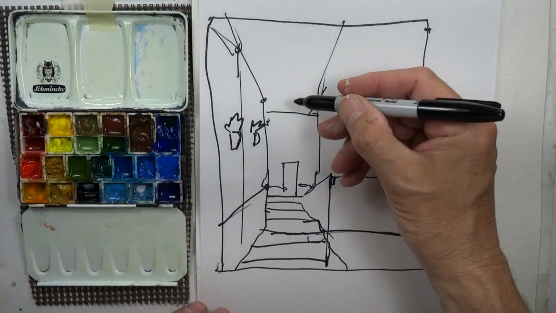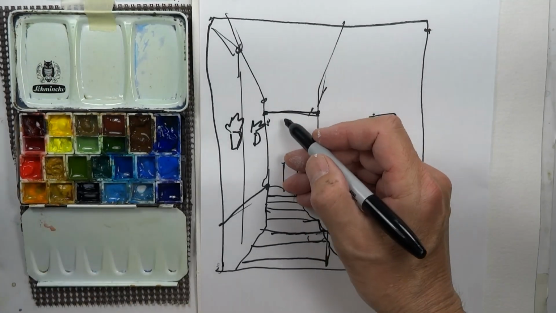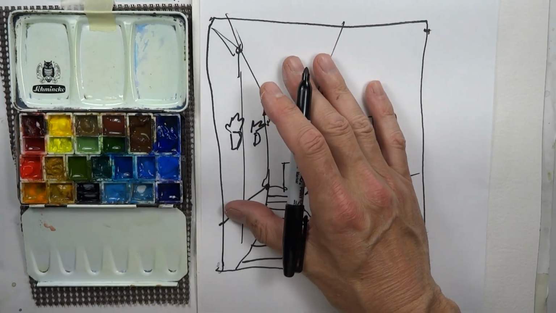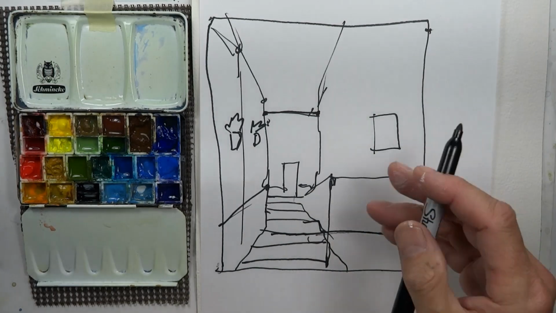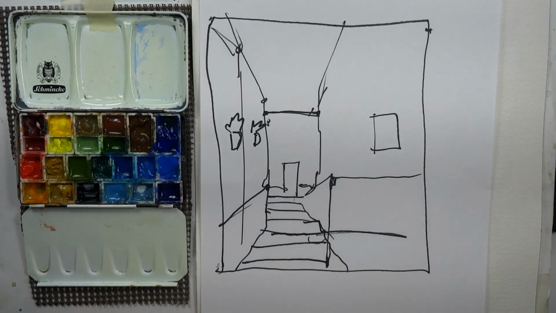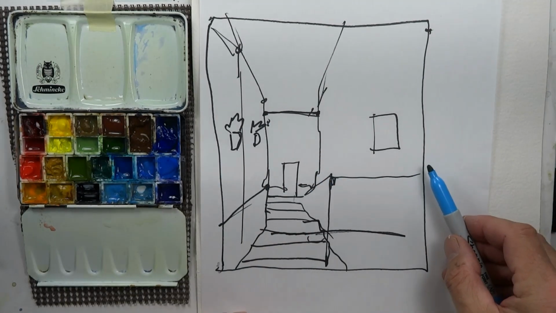So the main thing I wanted to convey here is, if you find a photograph that you like, one of the main things for perspective is finding the eye level location on the photograph you're working from.